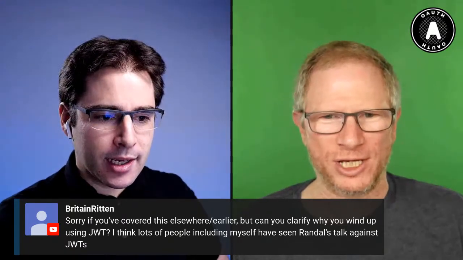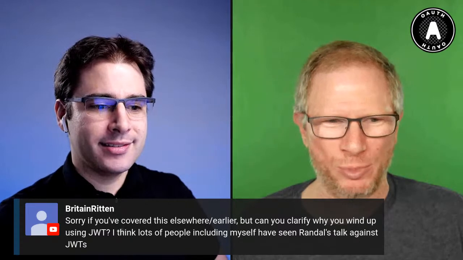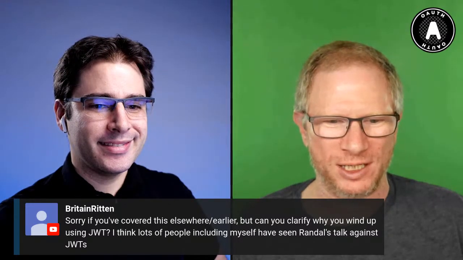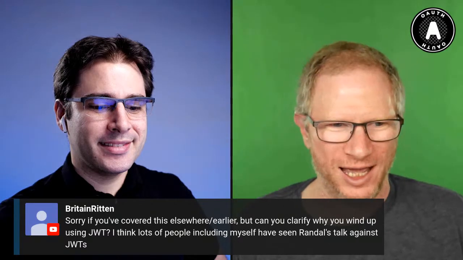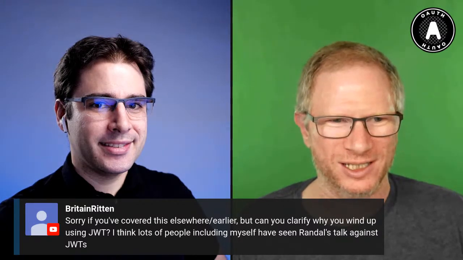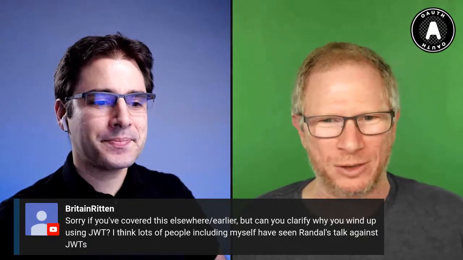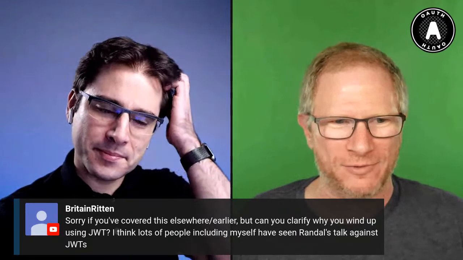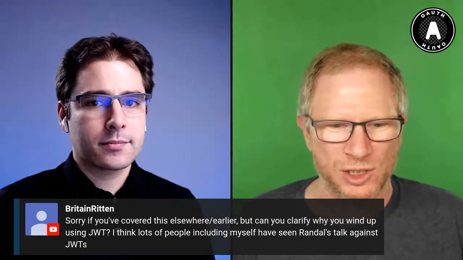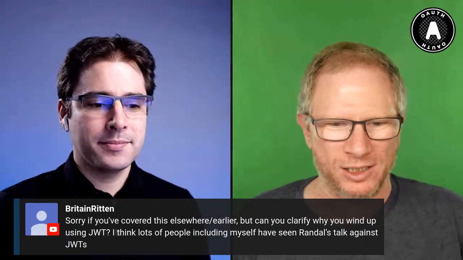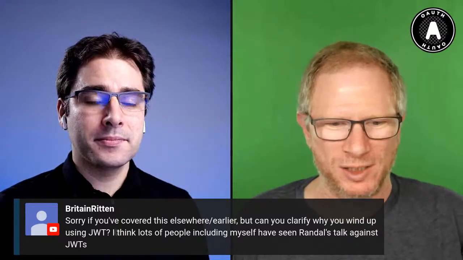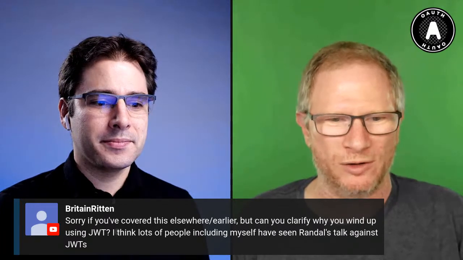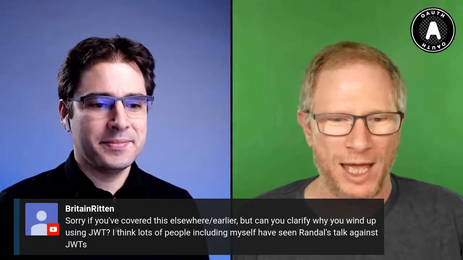If I could just interject really quick, yeah. It is important to point out that the core of Randall's talk is against using JWTs for session identifiers, as session tokens. It ends up being broadened out to be like JWTs are bad for everything. JWTs definitely have some problems associated with them empirically, but they're especially bad to be used for session identifiers, which is like the core of Randall's talk. But they do have their place.